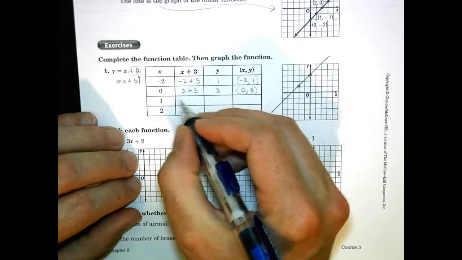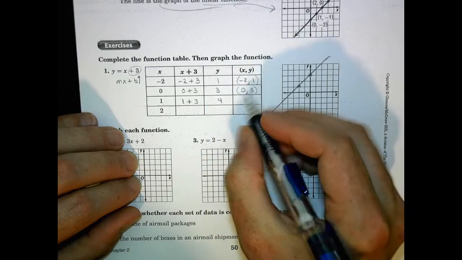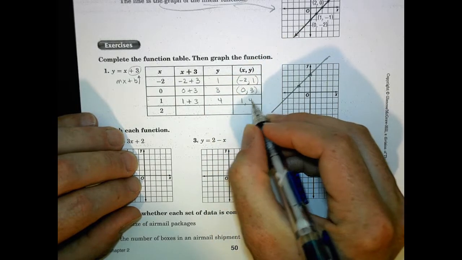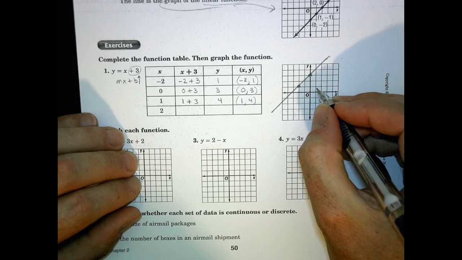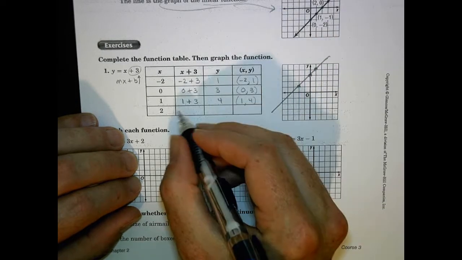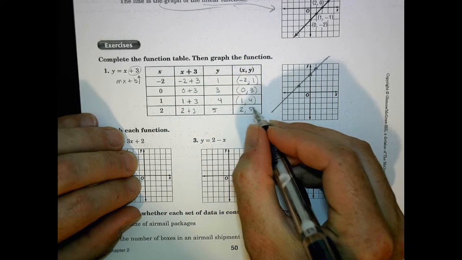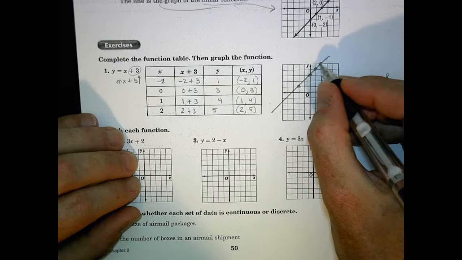But because it has more values, I'll plug them in. So 1 plus 3 is 4. So my next value is 1, 4. We go 1, 1, 2, 3, 4. We can see it's right there. And then at 2, we have 2 plus 3 is 5. So 2, 5. And we have a point right there.